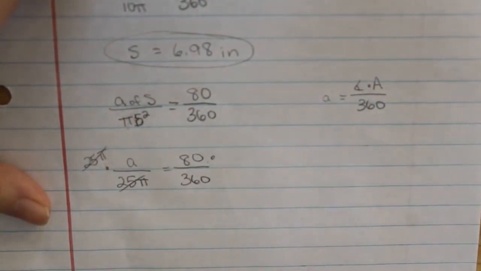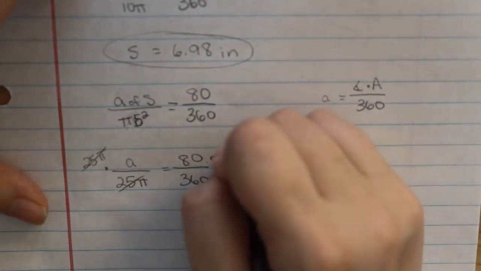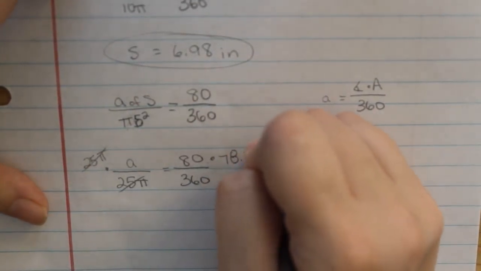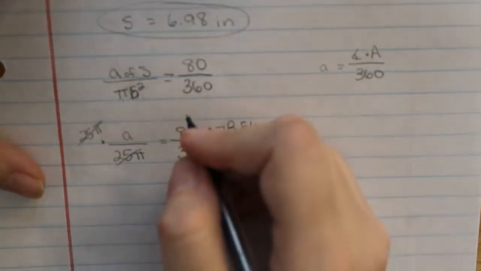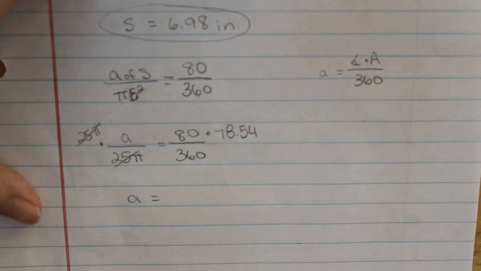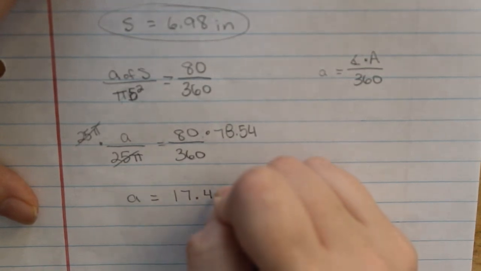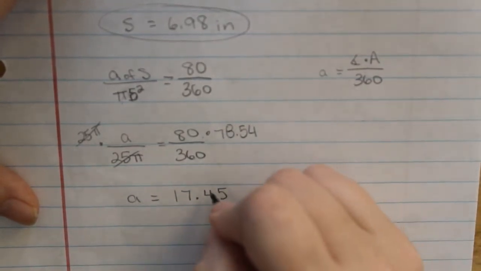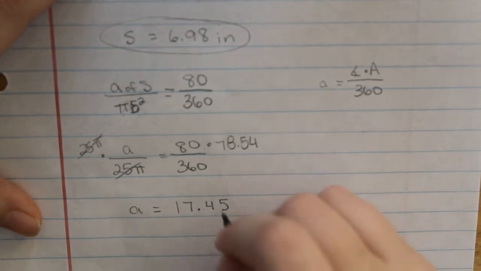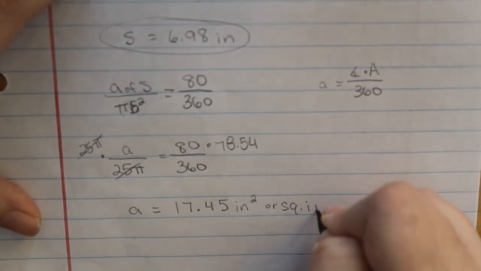I'm going to multiply 25 times 3.1416, and I've got 78.54, which is going to give me my little area equaling 78.54 times 80, and then divided by 360. So my area of that sector is going to be 17.45, and this is going to be in inches squared or square inches.